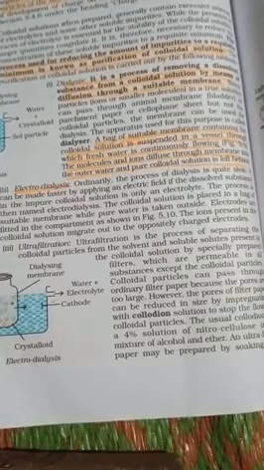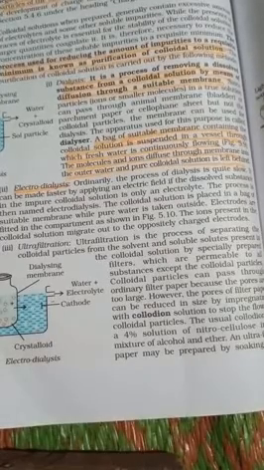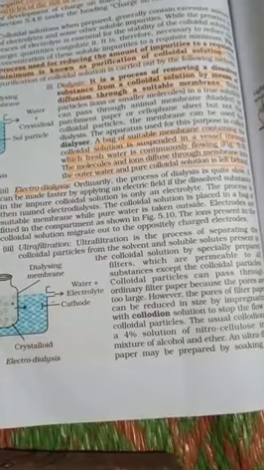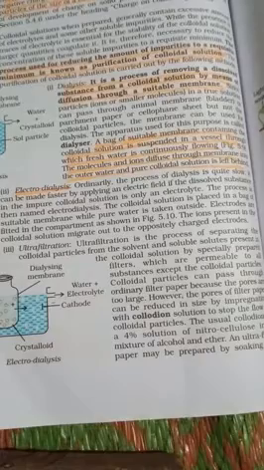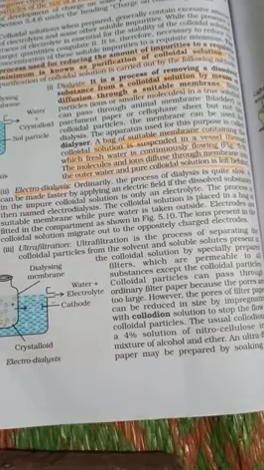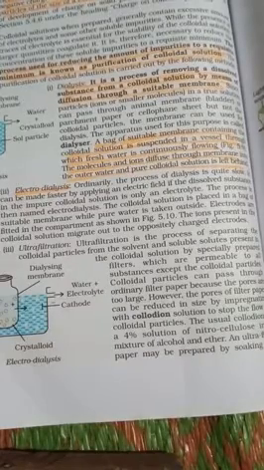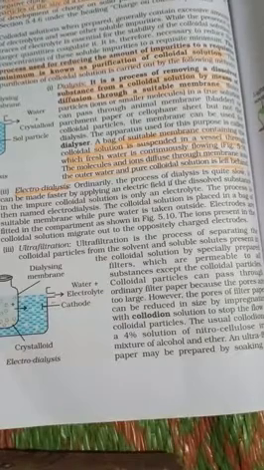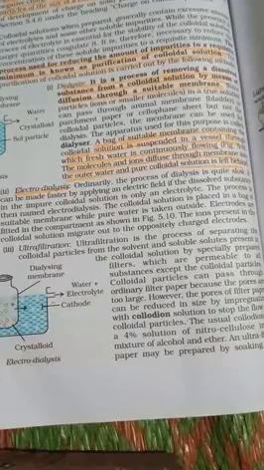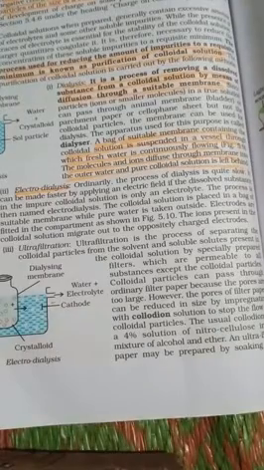During this process, colloidal solution is placed in a bag of a suitable membrane, while pure water is taken outside. Electrodes are fitted in the compartment. The ions present in the colloidal solutions migrate out to the opposite charge particles.